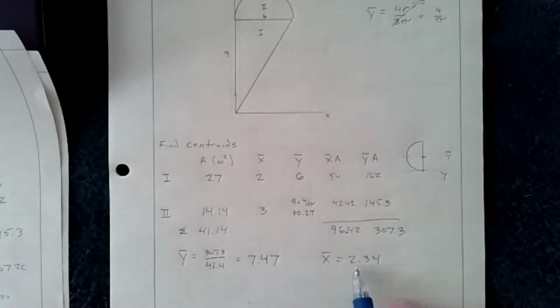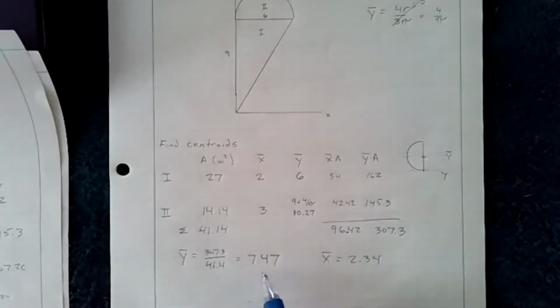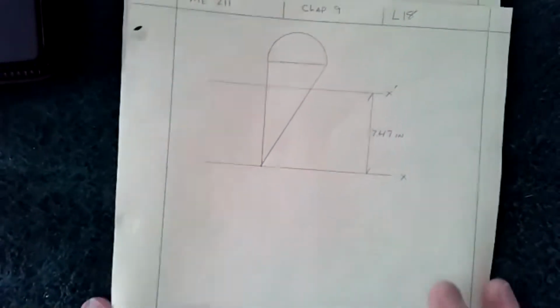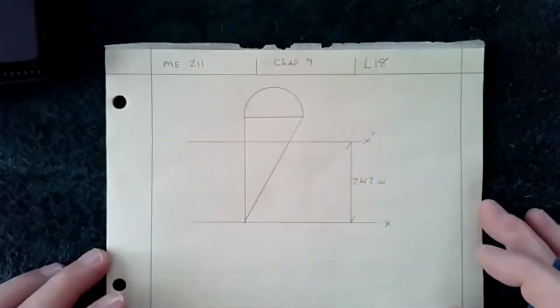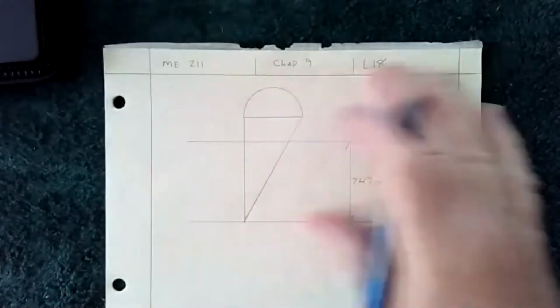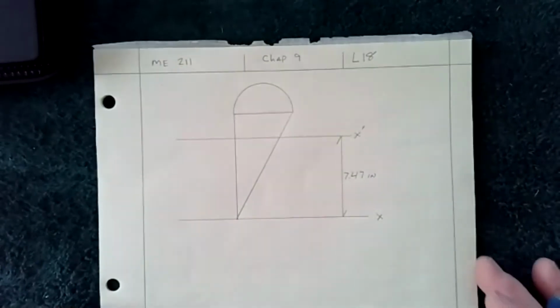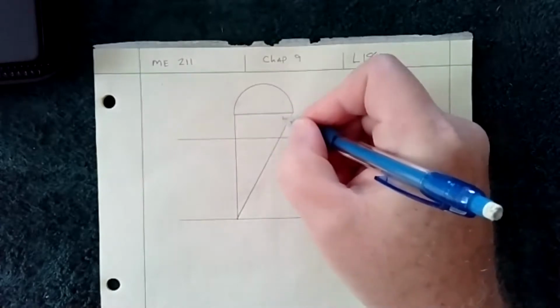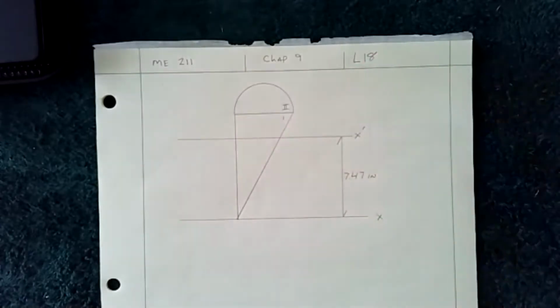We don't care so much about X bar because we're only finding Ix, so we really just care about this number. This is the important number here. All right, so we have that. Let's find the moment of inertia then. What we're trying to find is the moment of inertia about this axis, the 7.47, the centroid. Again, we're labeling these so that this will be 1 and this will be 2.